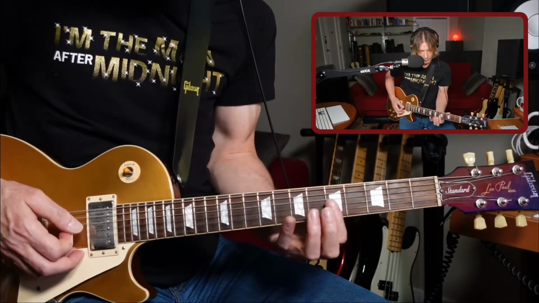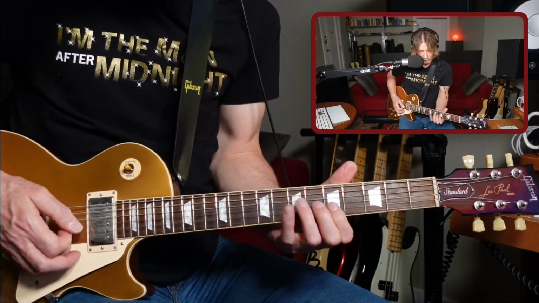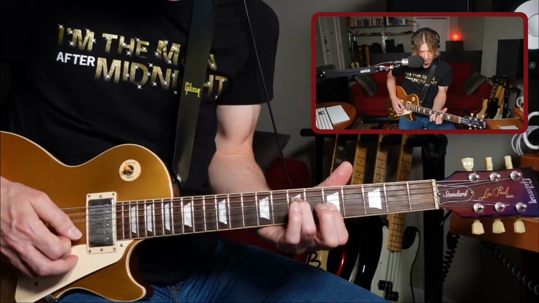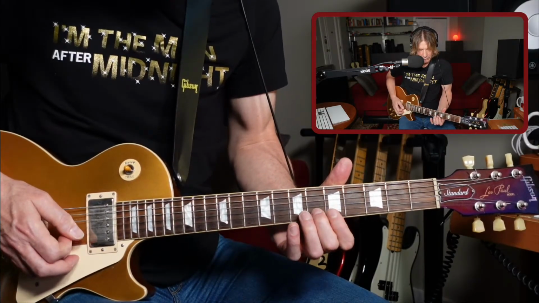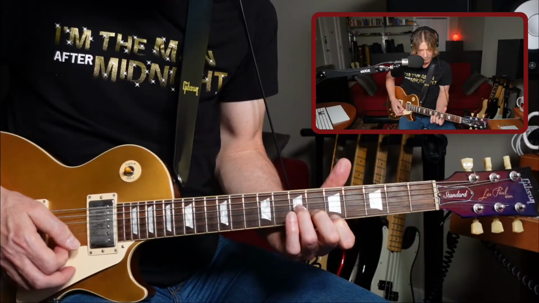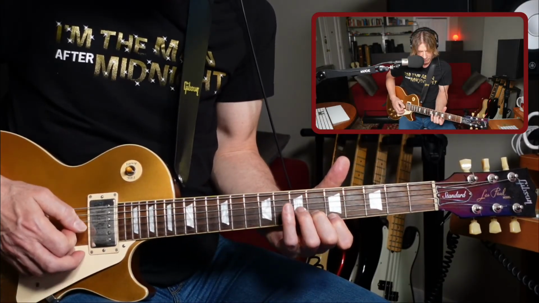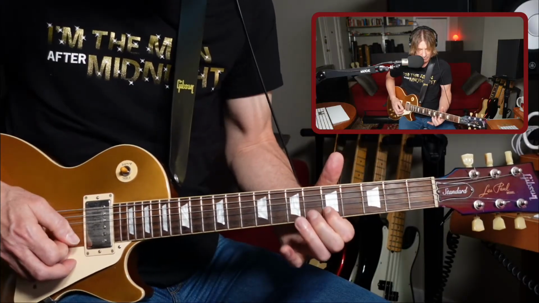Okay. So A minor, a half step to this note, the 5th degree of A minor. Going up a half step is the 3rd of the D minor. And then back down to the 1 chord.